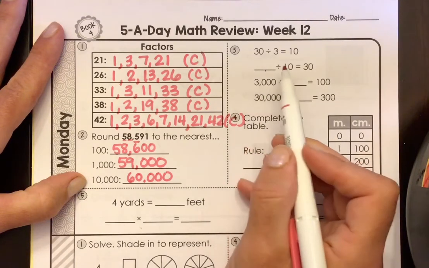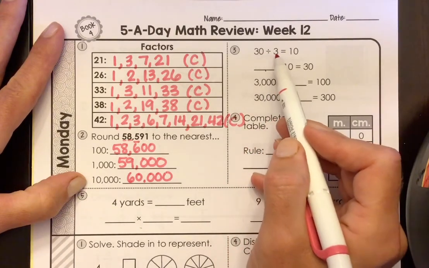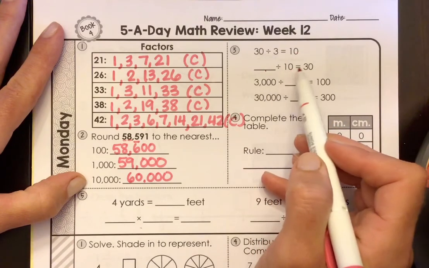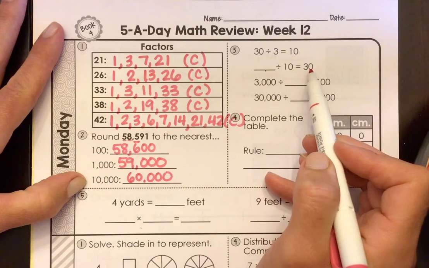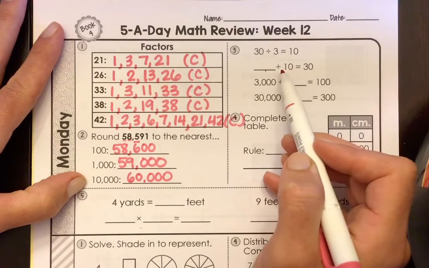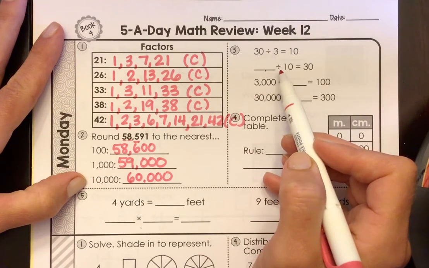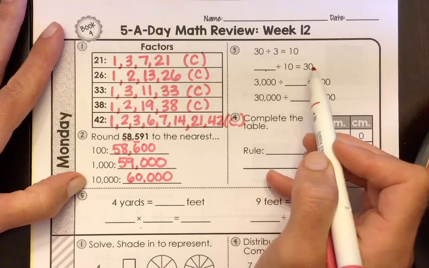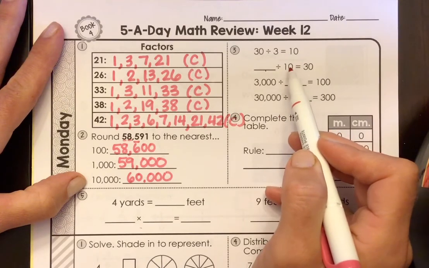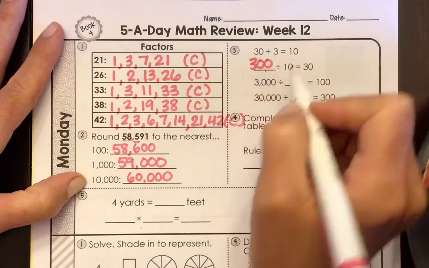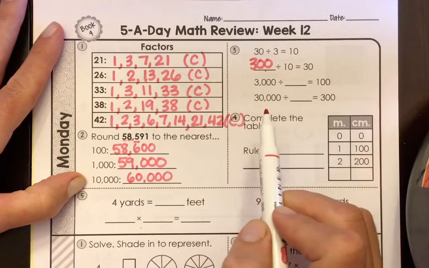All right, number 3. 30 divided by 3 equals 10. So what number divided by 10 equals 30? Remember, you can use inverse operations to help you solve. The inverse, or the opposite of division, is multiplication. So if you work this backwards, 30 times 10 equals what? 300. And that is your answer. 300 divided by 10 equals 30.